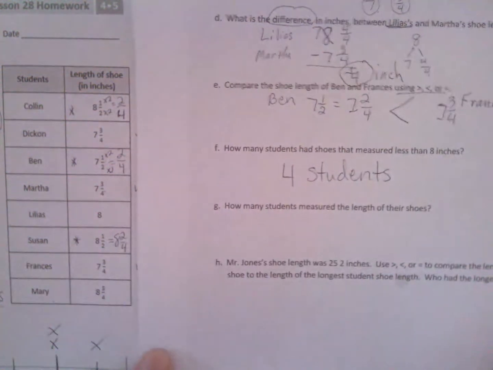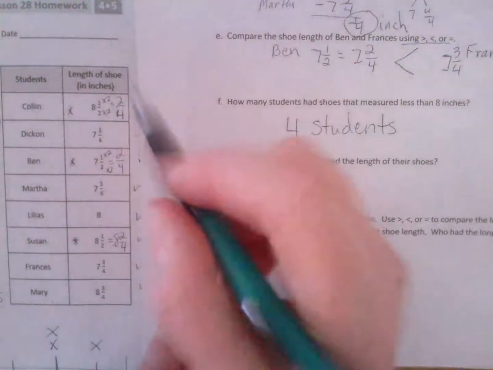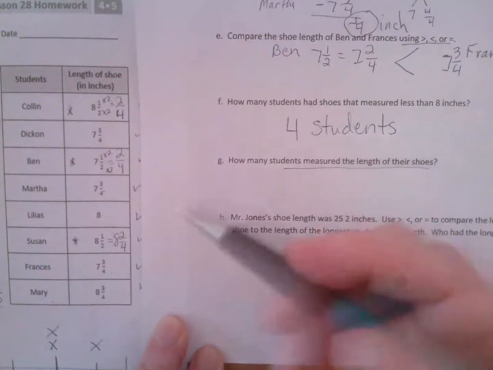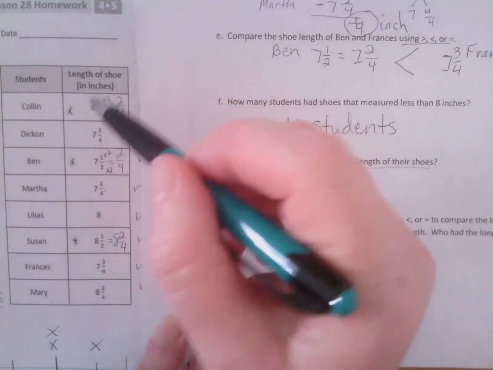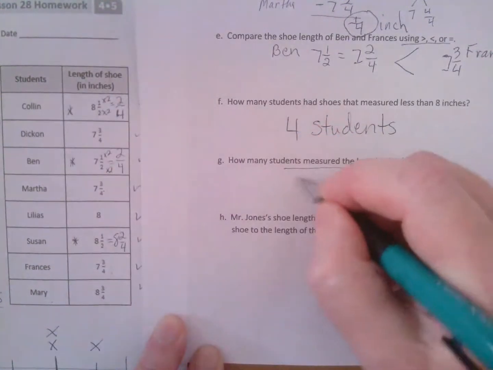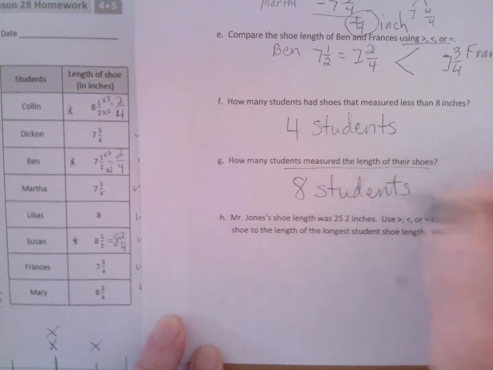Okay, and letter G. How many students measured the length of their shoes? So again, I look at my data information chart here. All they want to know is how many students are included in this chart. Well, I just count them up. I have 1, 2, 3, 4, 5, 6, 7, 8. I have 8 students who participated in that survey.